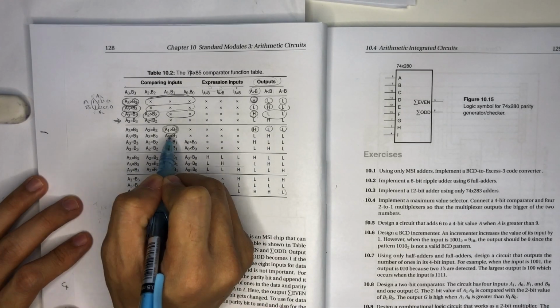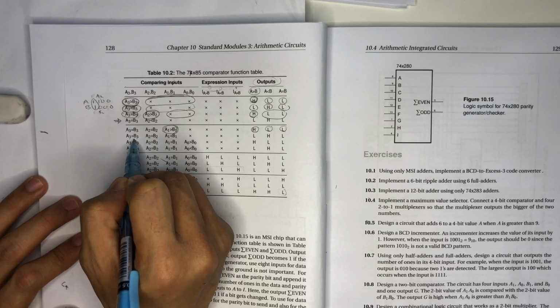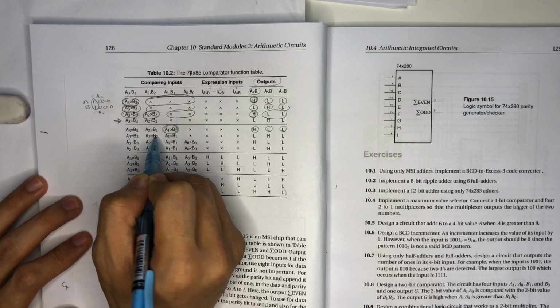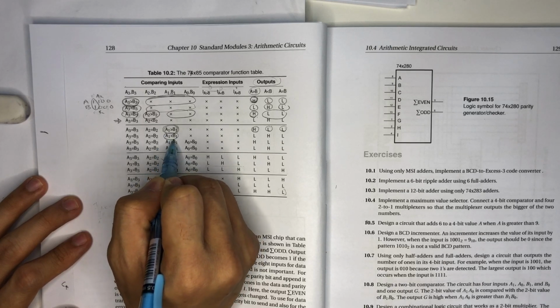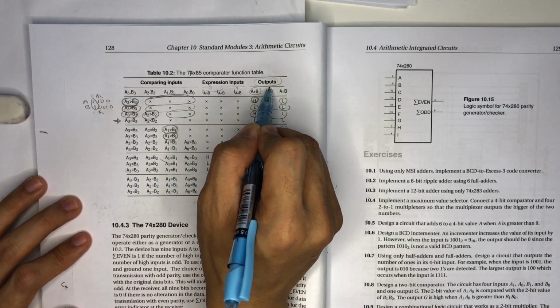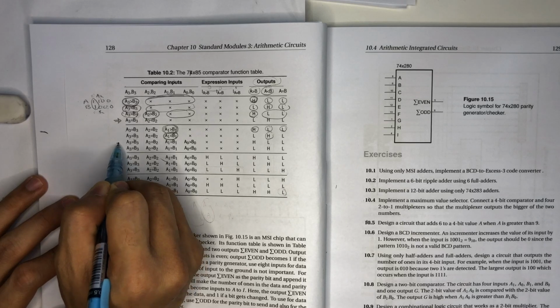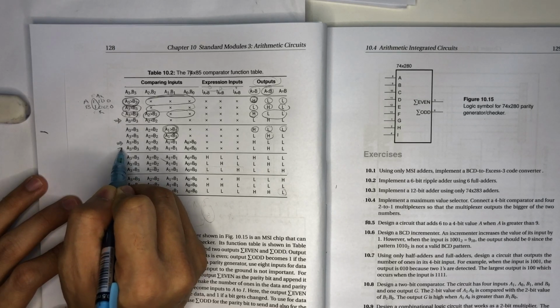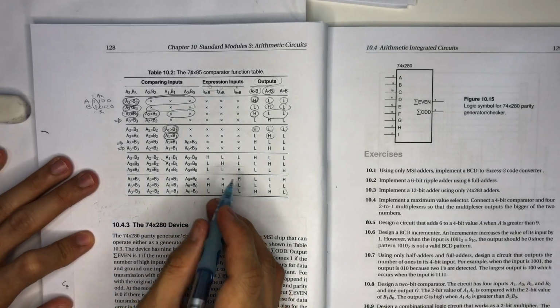Similarly for this case, if they are the same for the most significant bit and for the second most significant bit, we will compare the third significant bit. Then we found that A1 is less than B1, so it is set to high for A less than B. Similarly the same for these two conditions. You can try yourself.